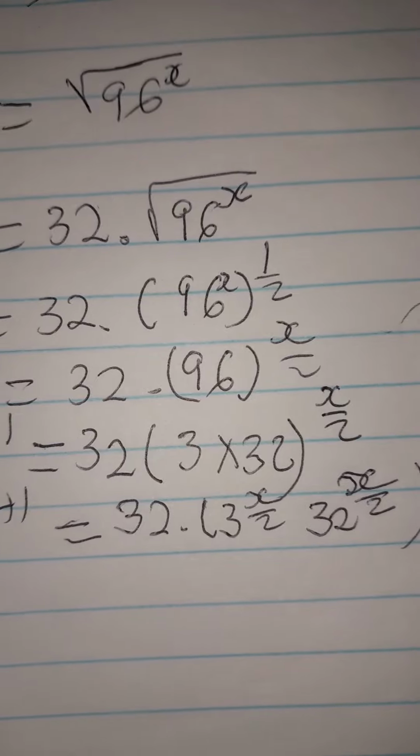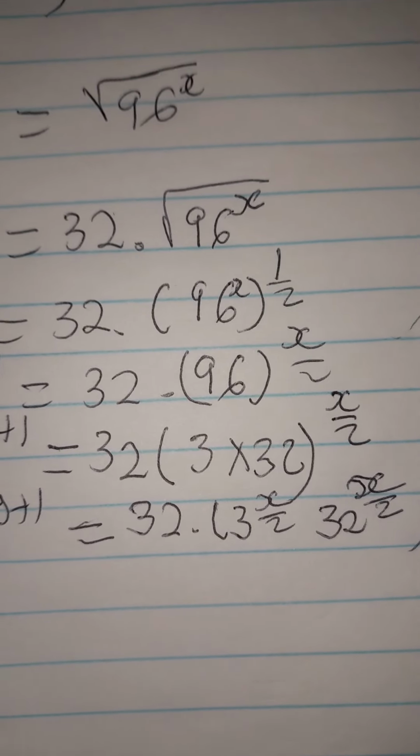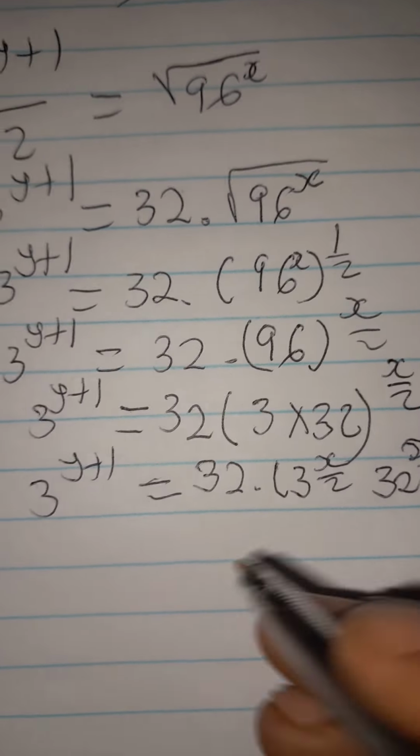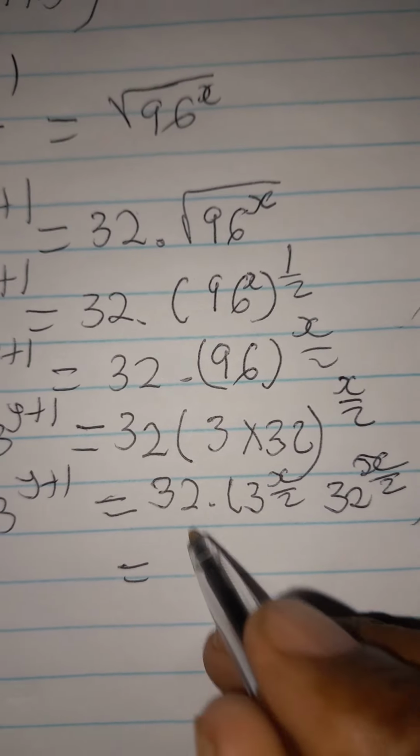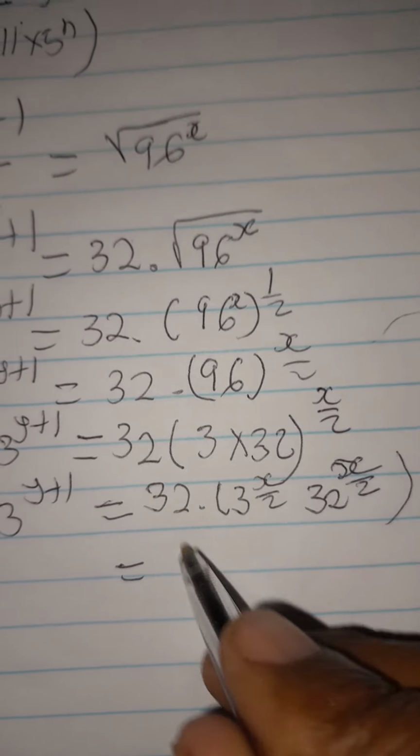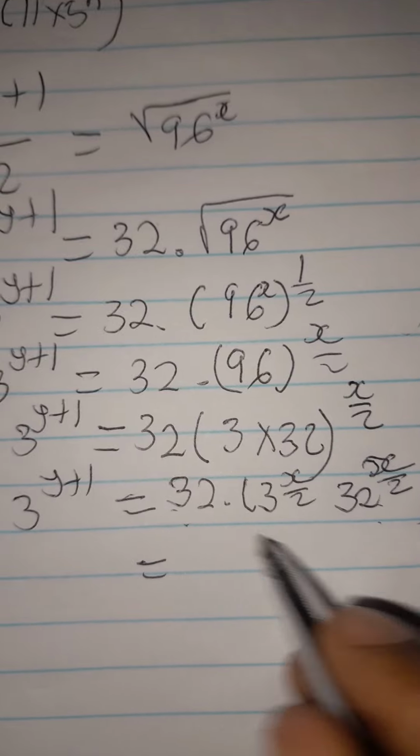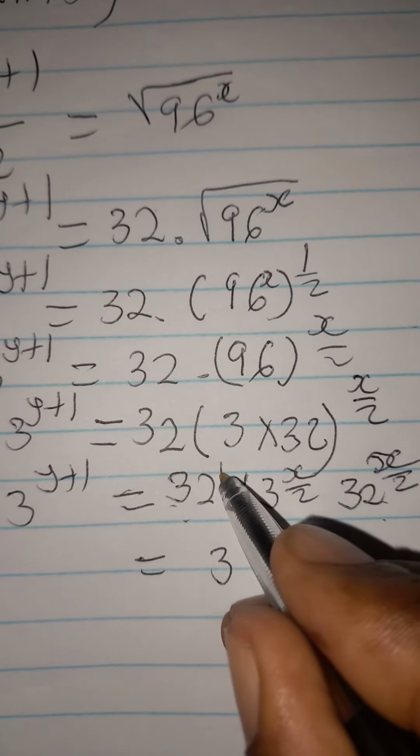What are we having here? What we could do, quite simply, is change 32, right? But before we change 32, we can see that we have the same bases. We add the exponents, and we have the invisible 1 here.